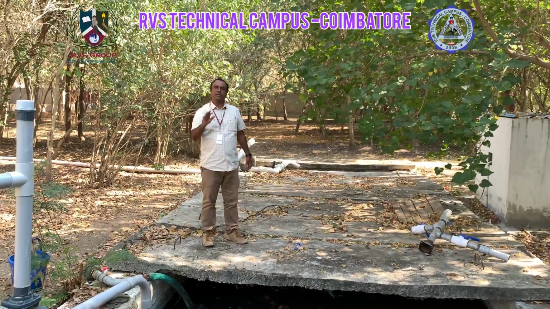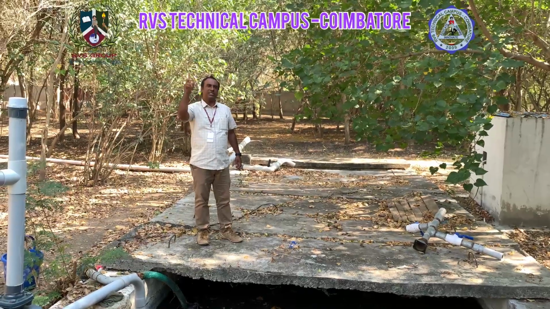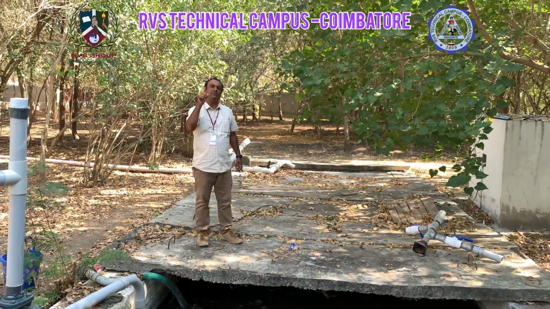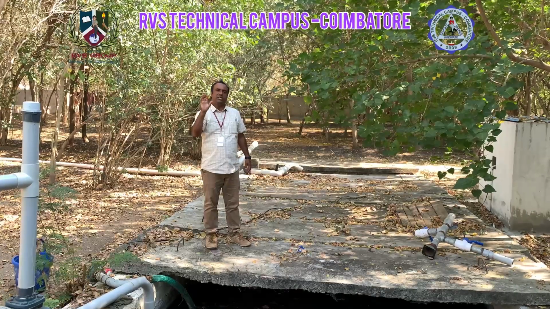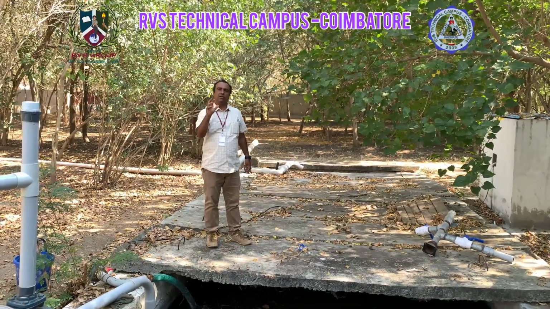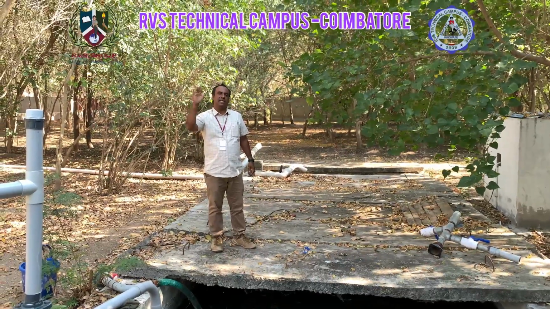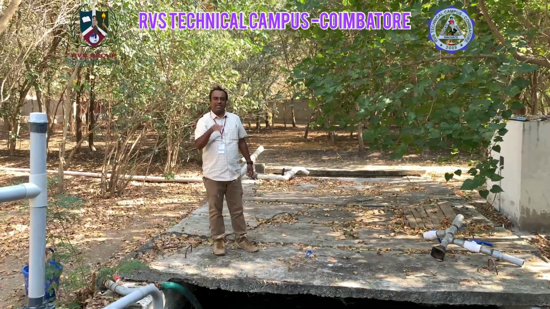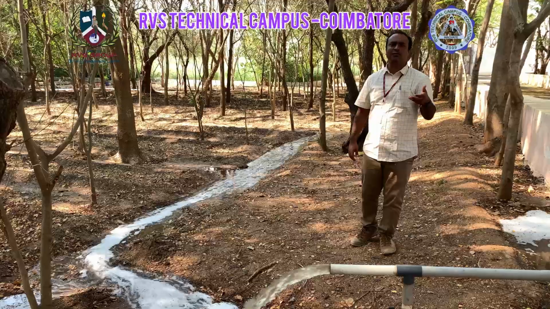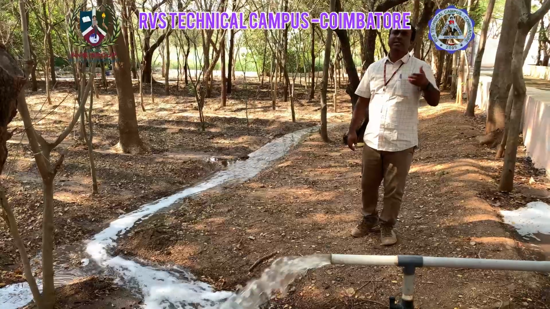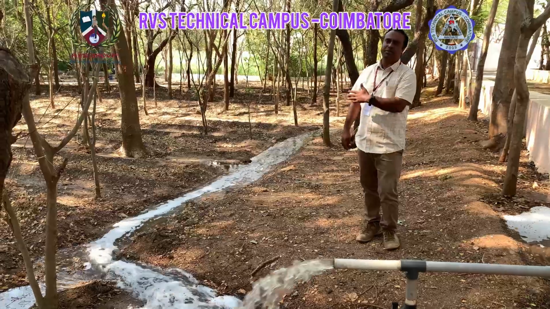For your information, the BOD level is reduced from the initial stage to the final stage by 95%. That is, 95% of the BOD, biological oxygen demand, and chemical oxygen demand, that is the impurities, are reduced through this biological treatment plant. And in this water discharging unit, after the 4 stages of sewage water treatment, the treated water is pumped into the field for irrigation purpose.